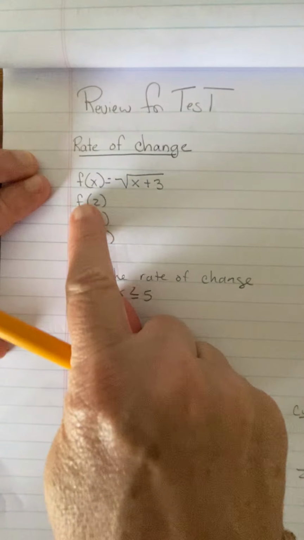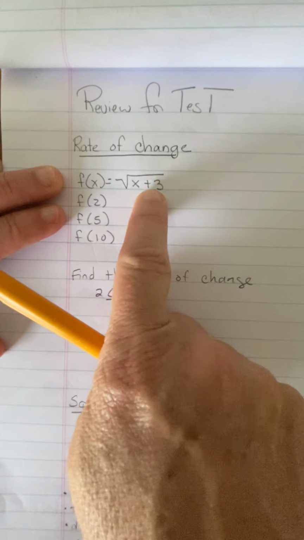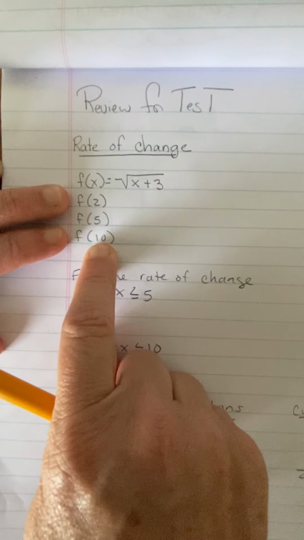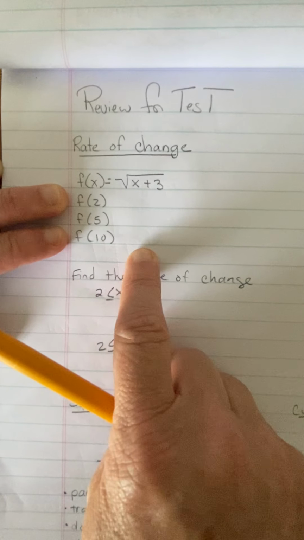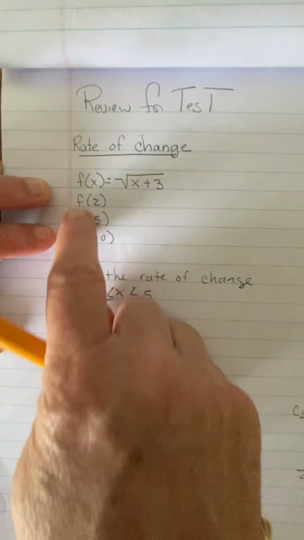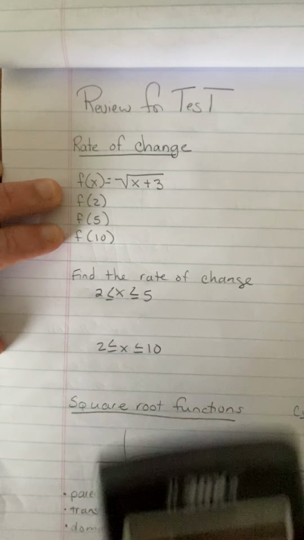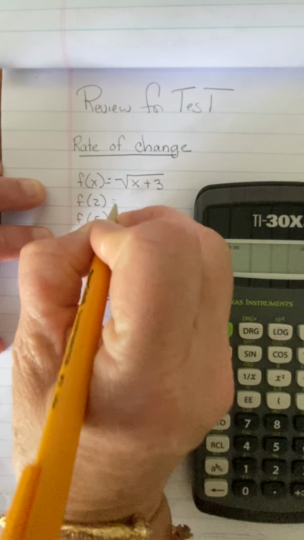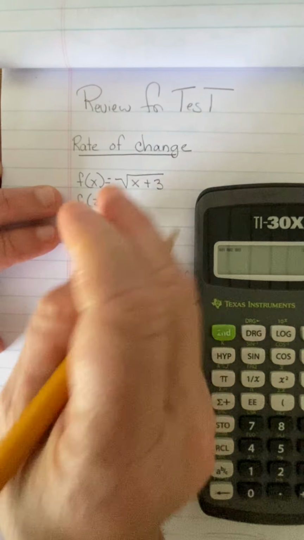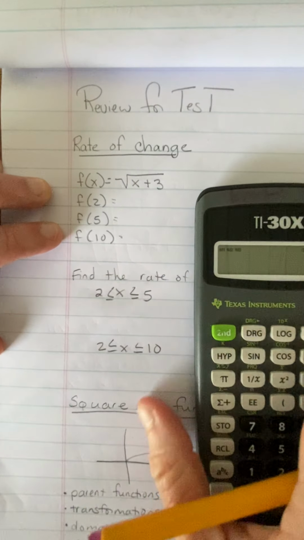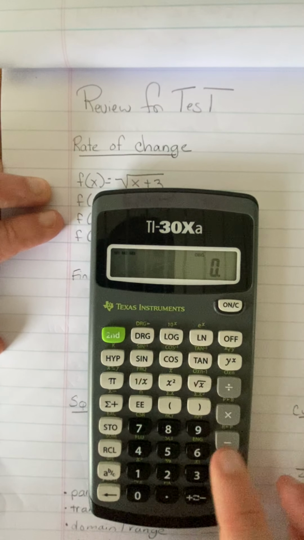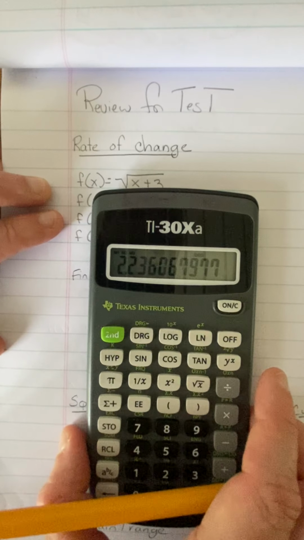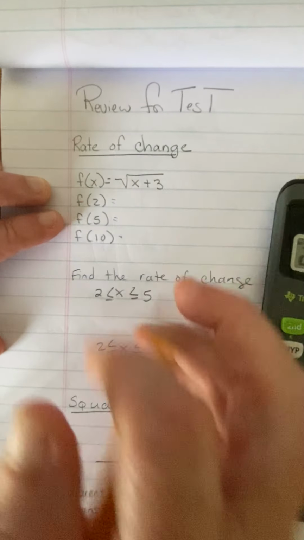They're telling us that f of x is radical x plus 3, and we have to plug in the 2, plug in the 5, plug in the 10, figure out what the y values are going to be, and then find the rate of change from that. So grab your calculator, and make an x, y chart. Let's plug a 2 in. 2 plus 3 is 5, and the square root of 5 is 2.24.